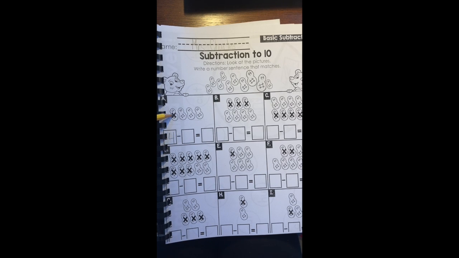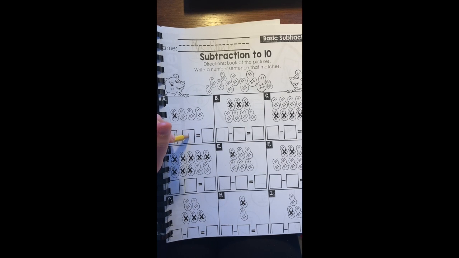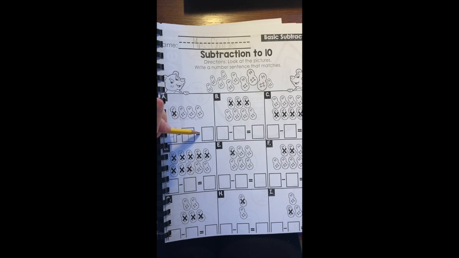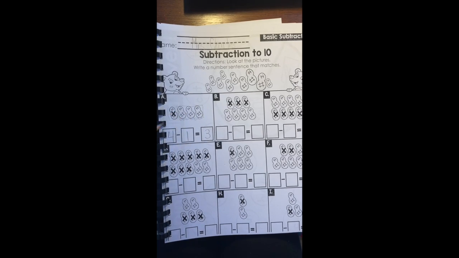How many are we going to take away? We're taking away 1, that's right. So 4 minus 1 equals, that just means how many are left. If I start with 4 and I take away 1, that means I have 3 left. 4 minus 1 equals 3.